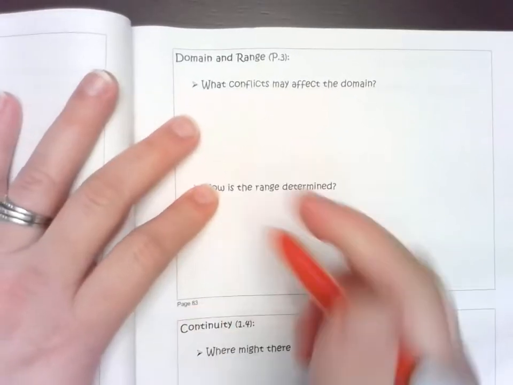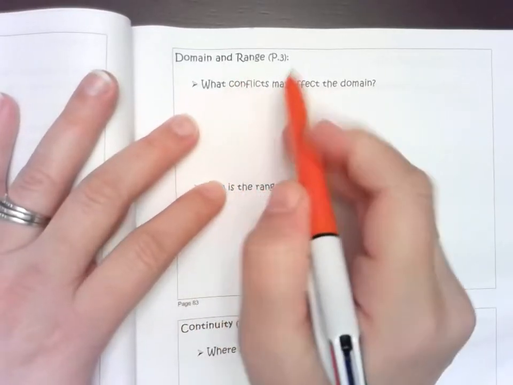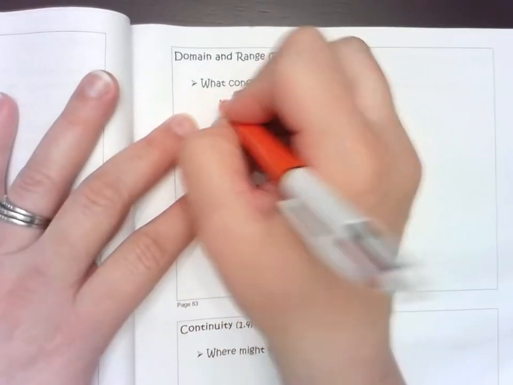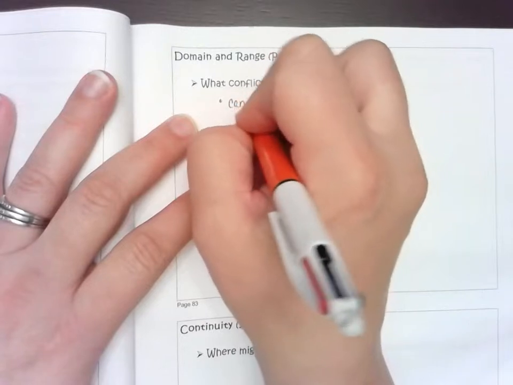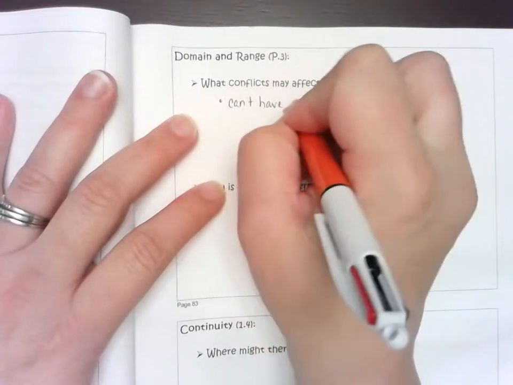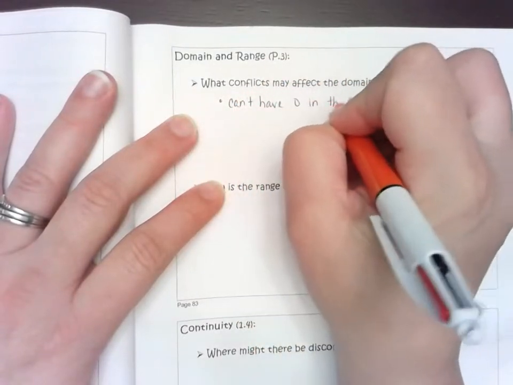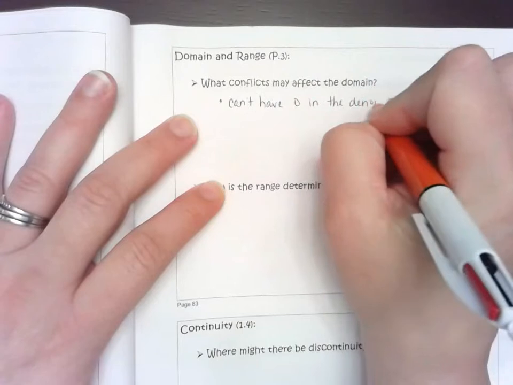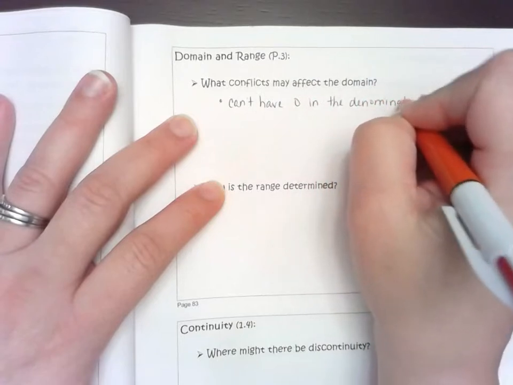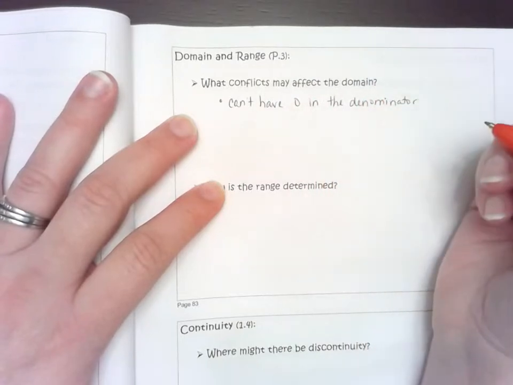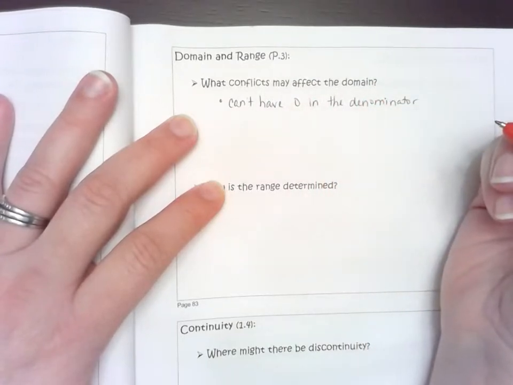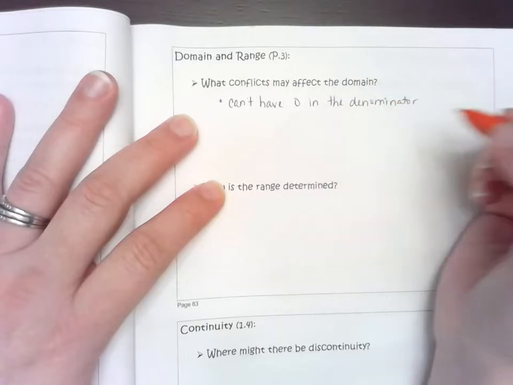Domain and range. When it comes to conflicts with the domain, there's two that stick out to me. You can't have 0 in the denominator. So if you have a fraction, you have to eliminate anything that's going to create 0 in the denominator. If it says x minus 3 in the denominator, then it's all real numbers except 3.